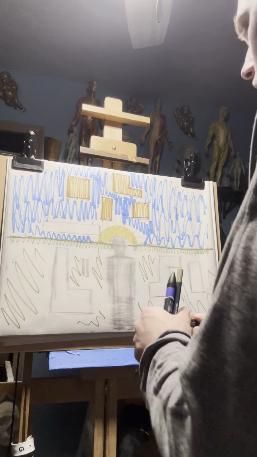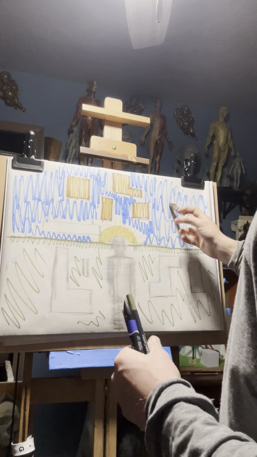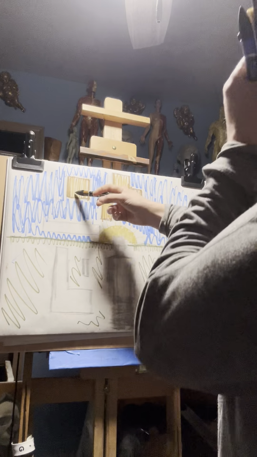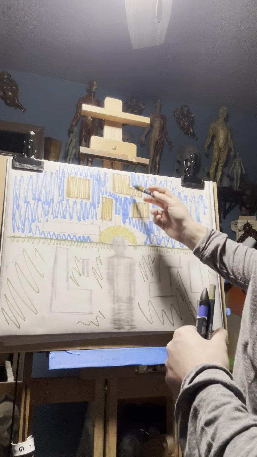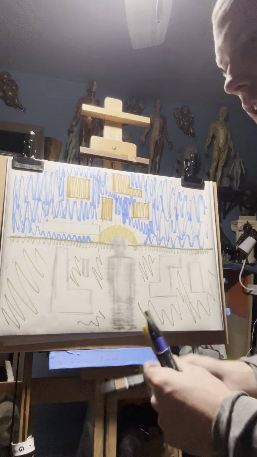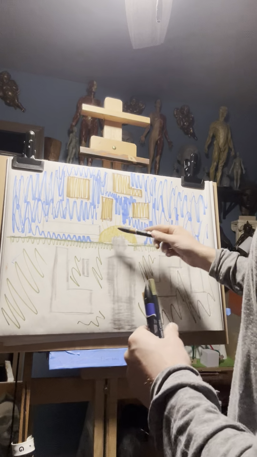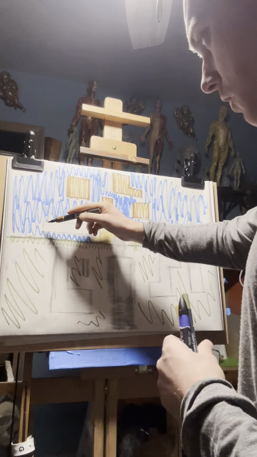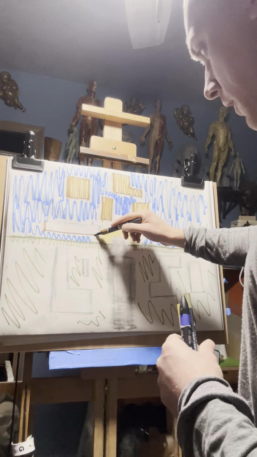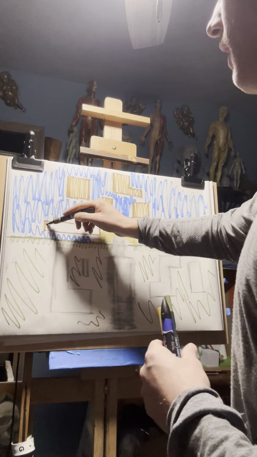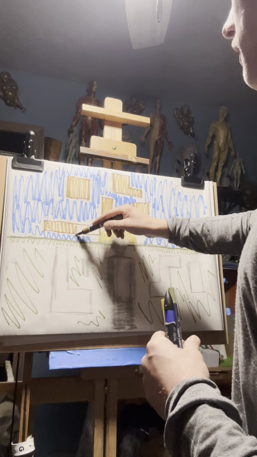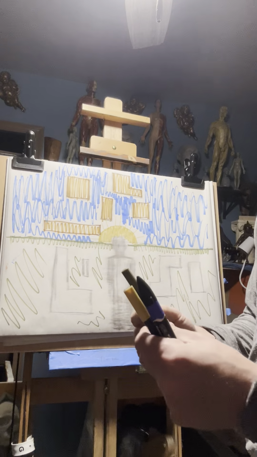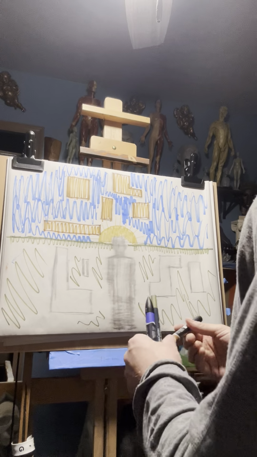So we've covered sky and land, and we have some basic shapes. These could be clouds, this could be a bird, whatever, just basic shapes. I'm keeping everything real simple in the beginning, because we're not trying to draw anything specific right now. We're thinking of things in basic building blocks, as literal as you can get.